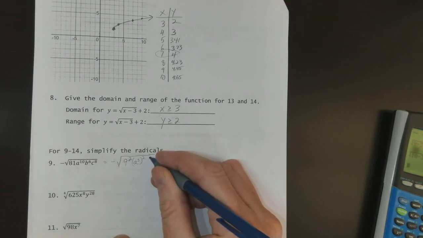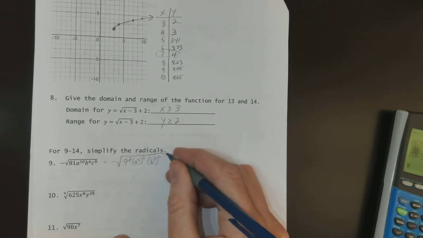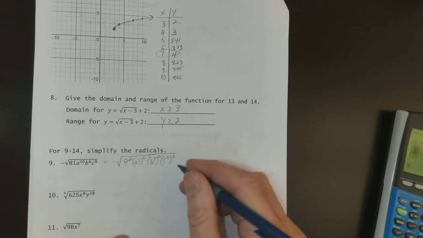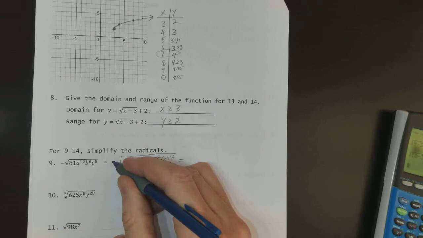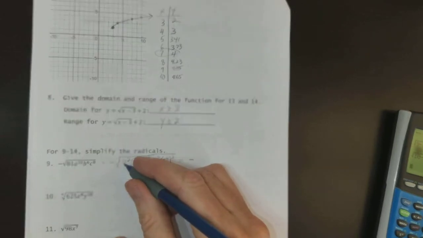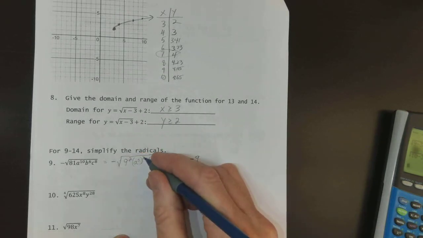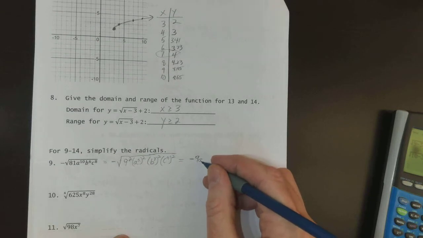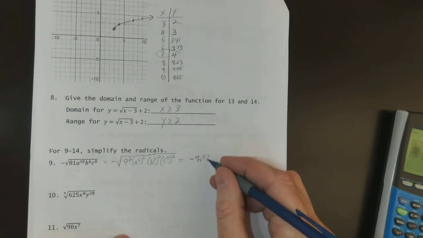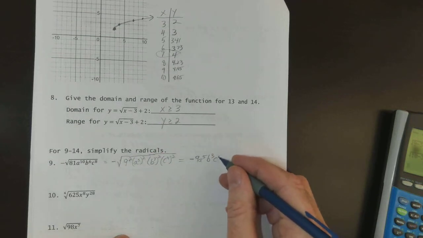I'm going to write b to the 6th as b to the 3rd squared. And c to the 8th, I'll write as c to the 4th squared. Here's my negative, so let's put the negative out there. Square and square root cancel out, so there's 9. That square cancels out with that square root, so I have a to the 5th. That square root cancel out, b to the 3rd. Square root cancel out, c to the 4th.